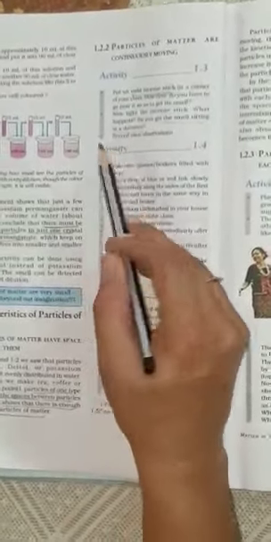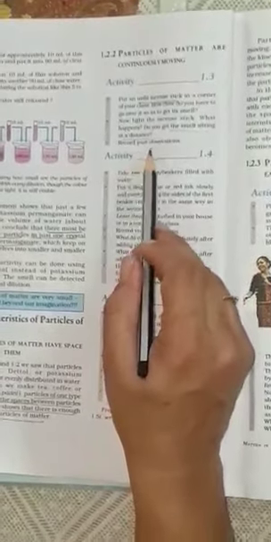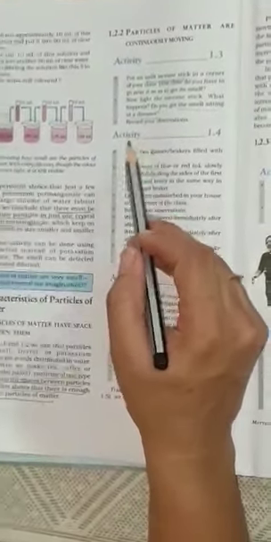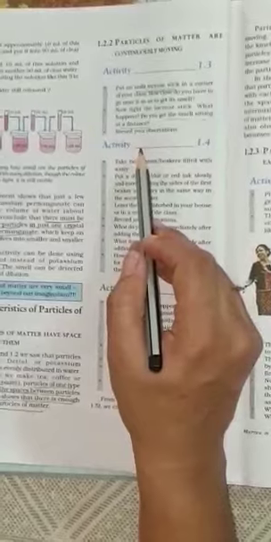Similarly, you can smell perfume from a distance. You can even smell the food being cooked in the house from a distance.